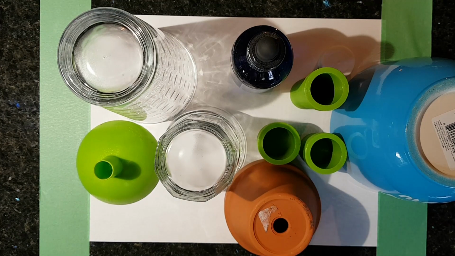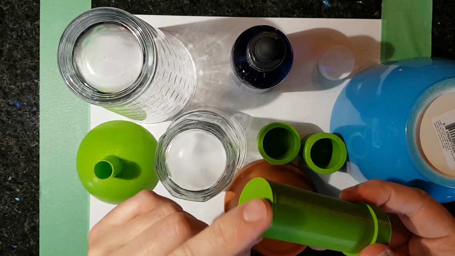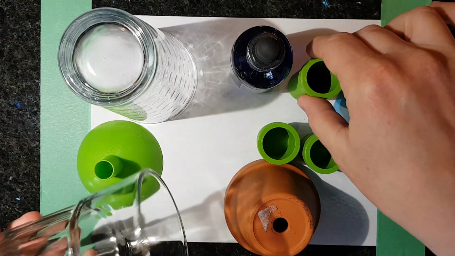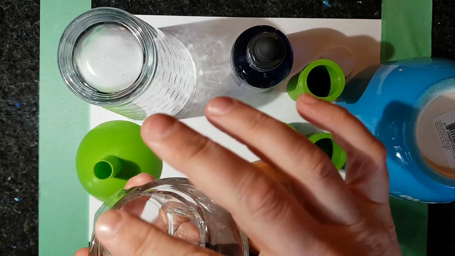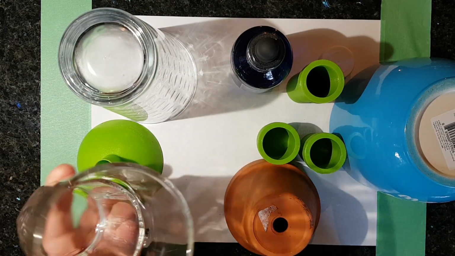Hello, and today we are going to be making something interesting. What do you notice that these objects have in common? They all have circles. And what we're going to do today is go and get some things around your house that have circles. Ask your parents' permission, of course.